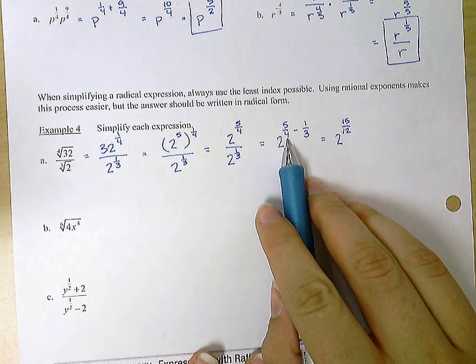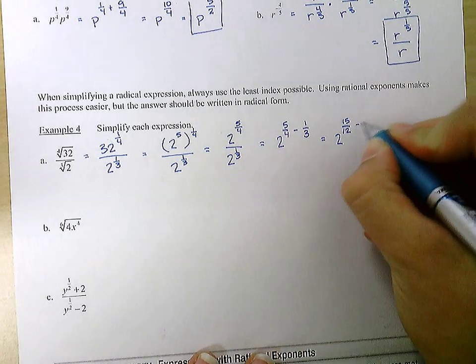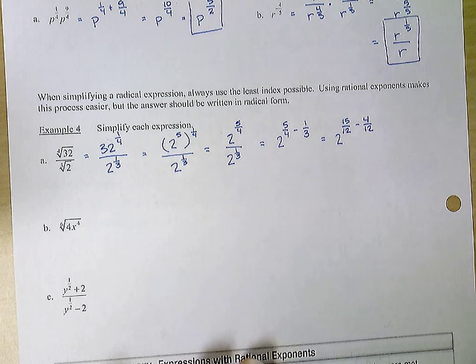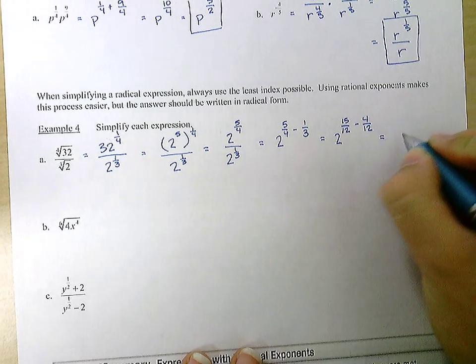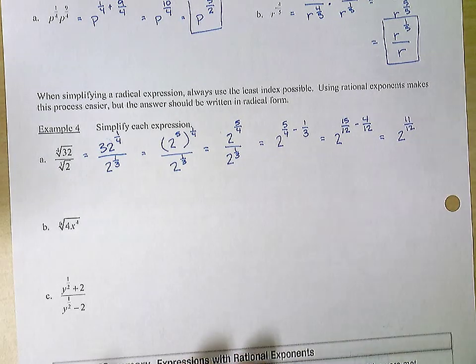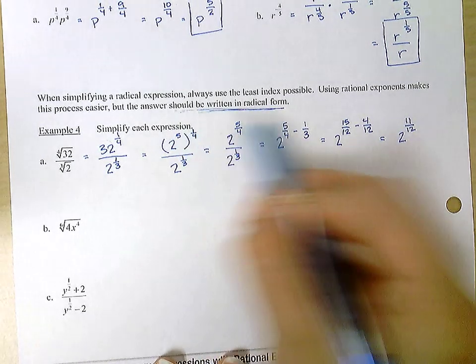Because I had to multiply both of those by 3. Here I have to multiply both by 4, so minus 4/12, to end up with 2 raised to the 11/12. And they did say that it has to be written in radical form at the end.